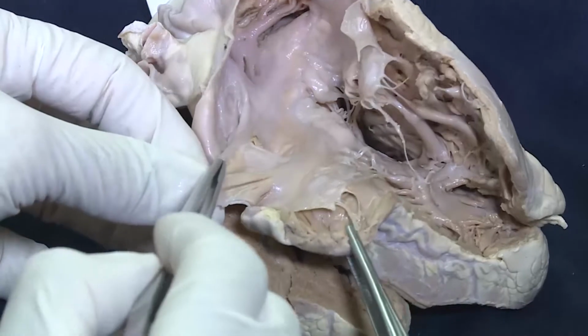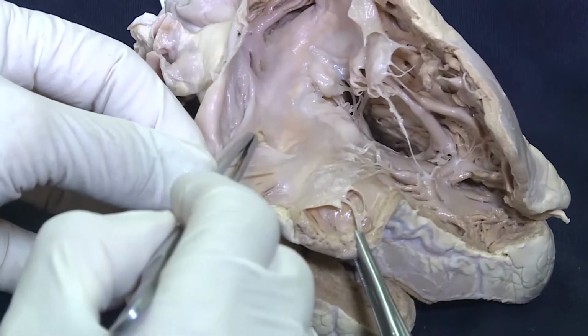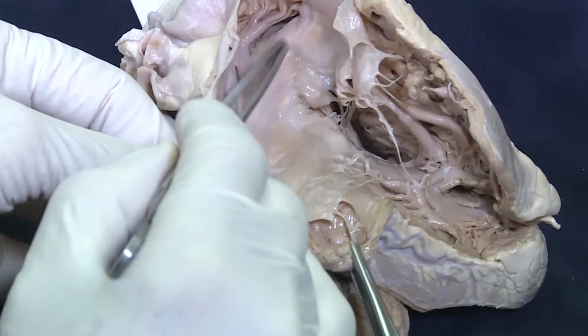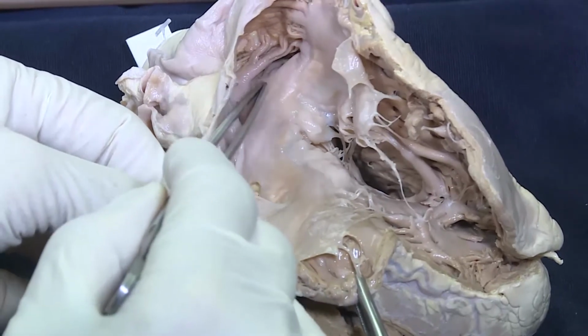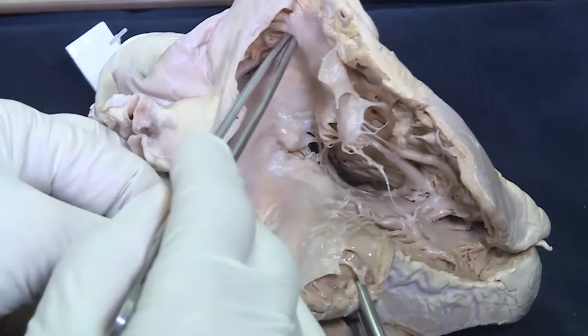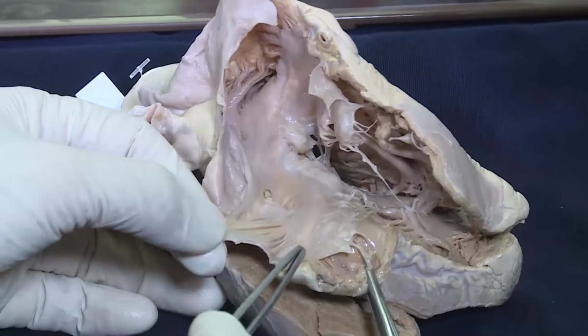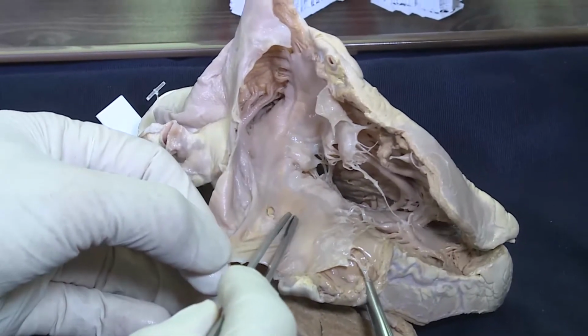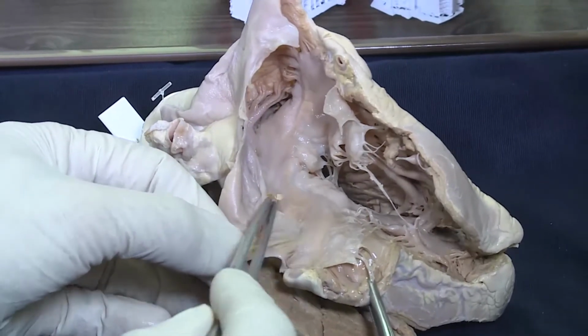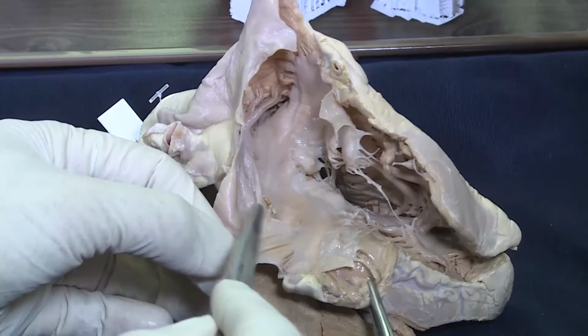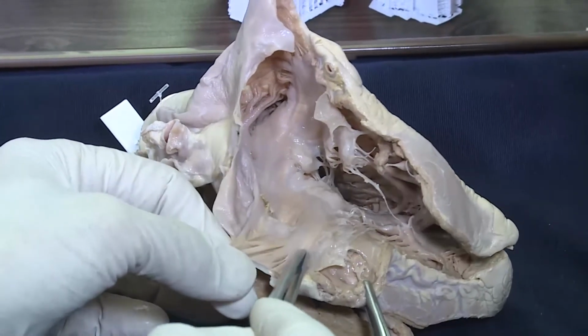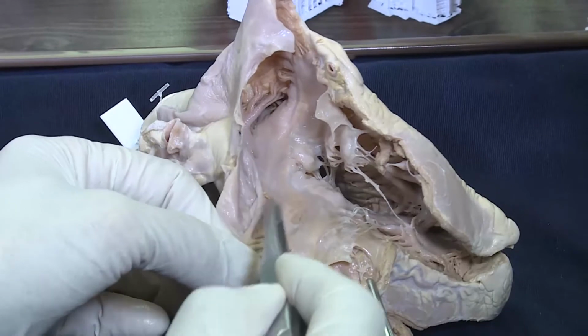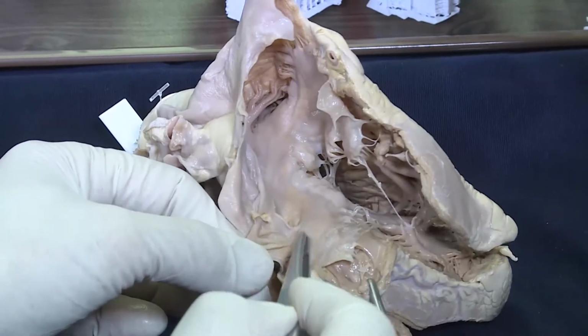So this is the posterior pathway. And the one ramus of the anterior pathway turns around this tricuspid valve annulus and approaches like this and to here. So we are cutting the cavotricuspid isthmus here and here, so that makes a division.